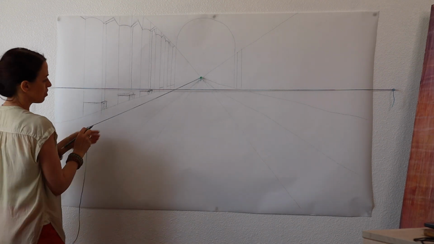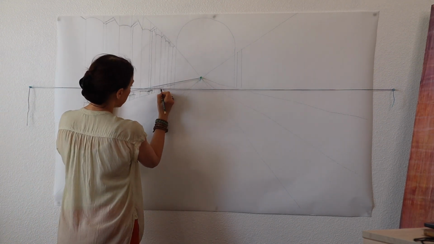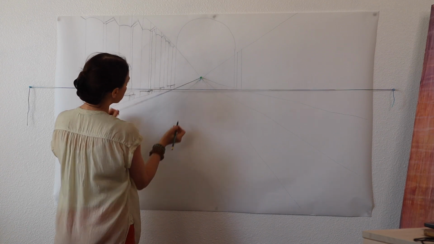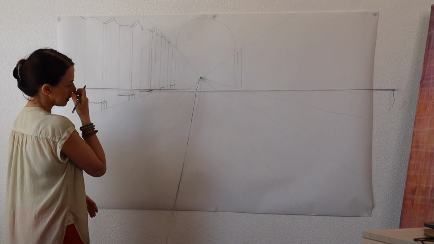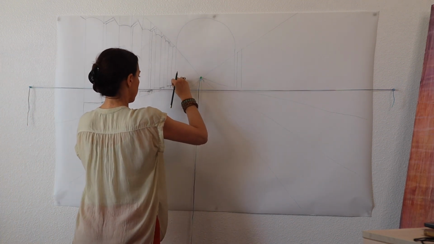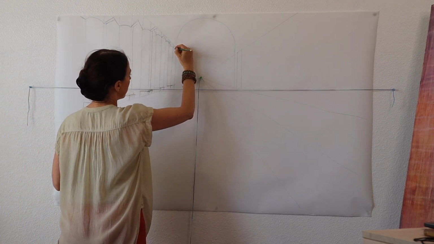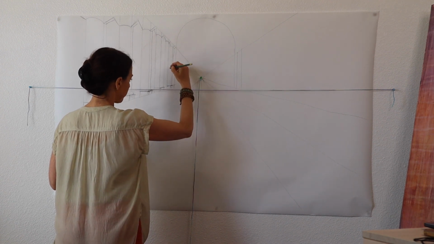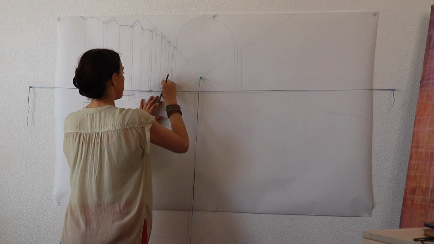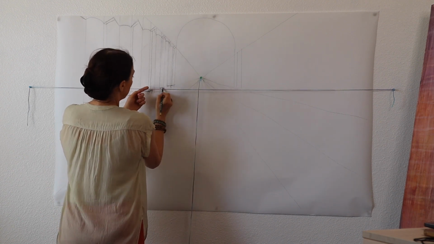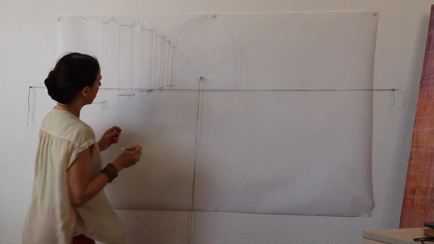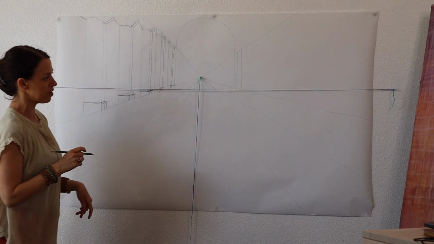So that makes sense. Anything that is receding into the space will follow the string. Everything is becoming smaller as it goes further into space.